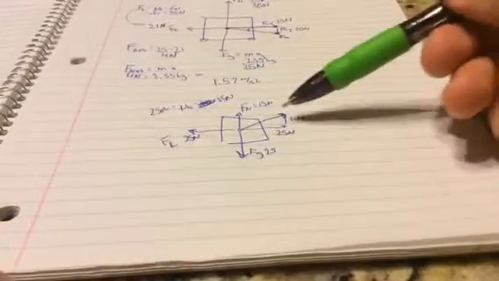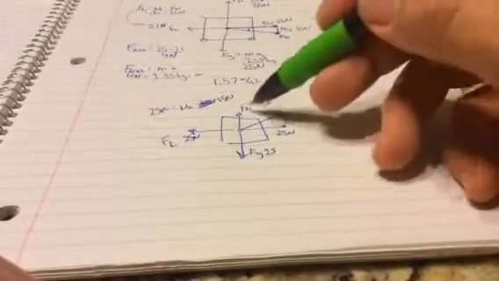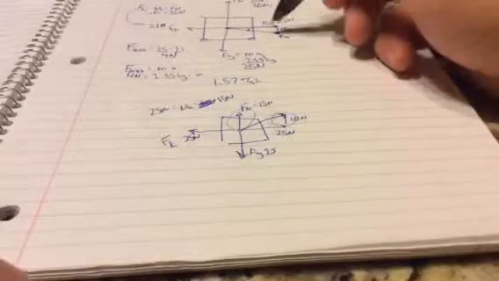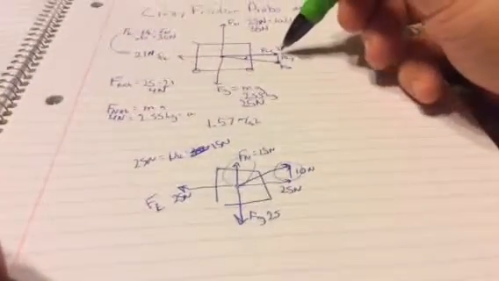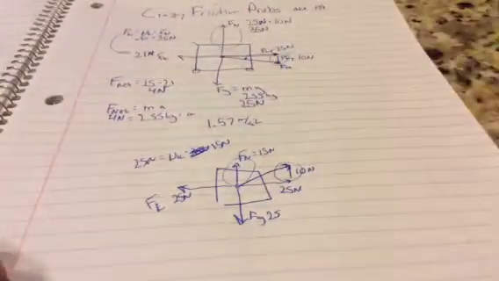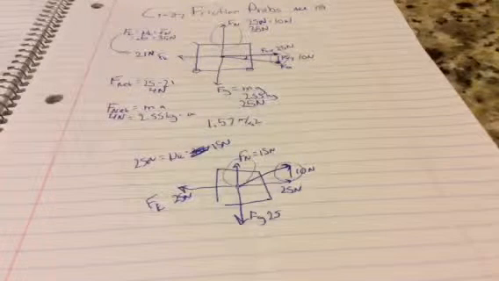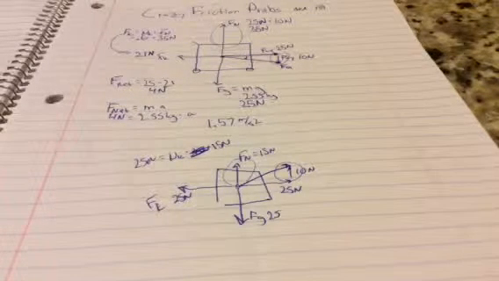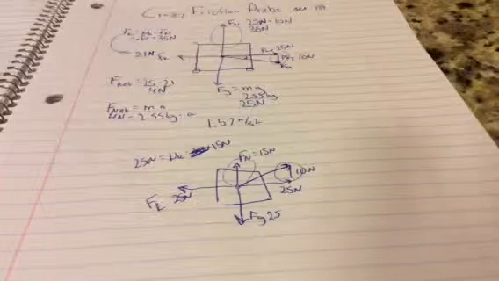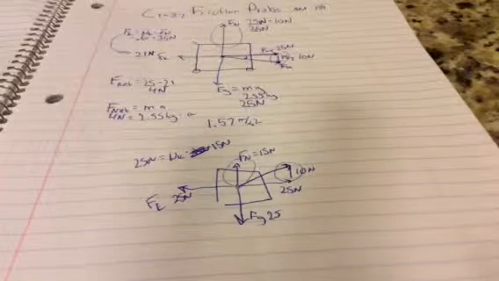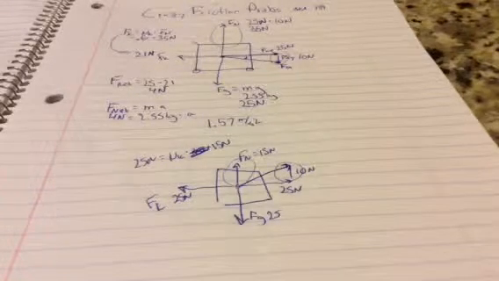The big key here, the big thing, is normal force. How do you get normal force? You either need to add the two down arrows and balance them out with an upward arrow, or you need to take two up arrows and balance them out with one down arrow.